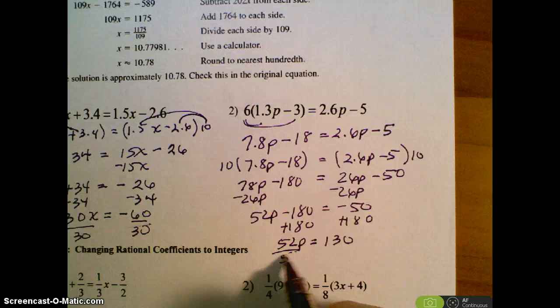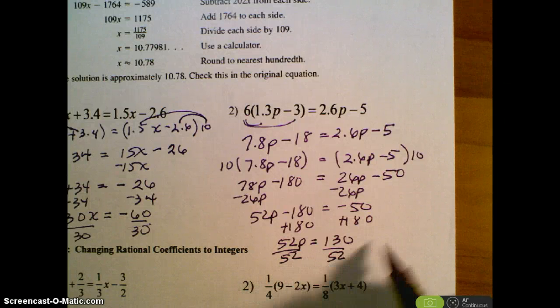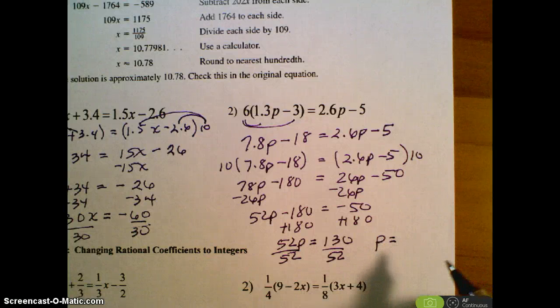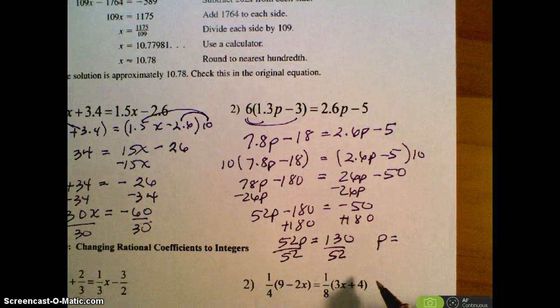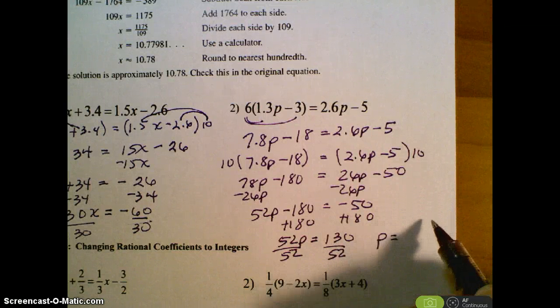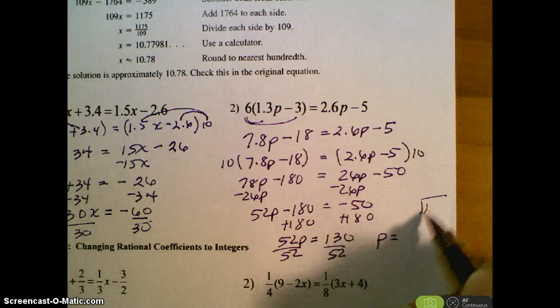And if I divide by 52 on both sides, p is going to be equal to, well, let's see, I'd have to figure out how many times 52 goes into 130. Well, we might want to do longhand division here if we don't have a calculator.